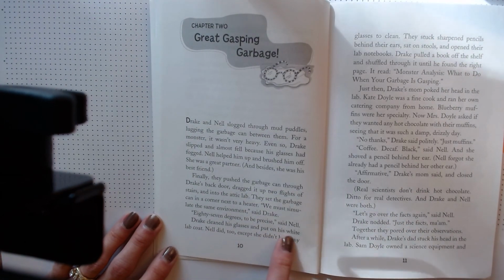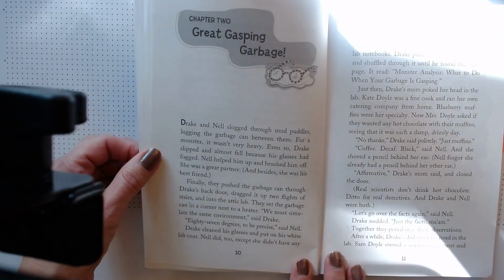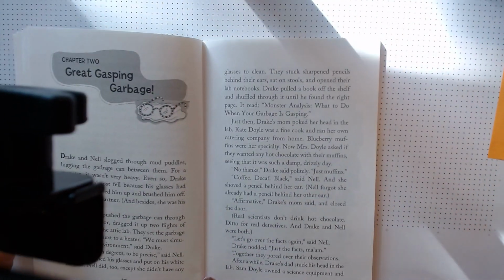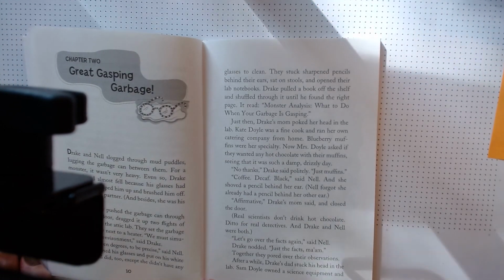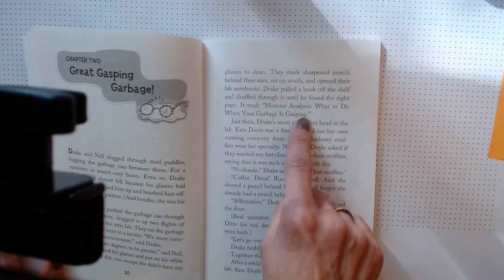Drake cleaned his glasses and put on his white lab coat. Nell did too, except she didn't have any glasses to clean. They stuck sharpened pencils behind their ears, sat on stools, and opened their lab notebooks. Drake pulled a book off the shelf and shuffled through it until he found the right page. It read, Monster Analysis, What to Do When Your Garbage is Gasping.